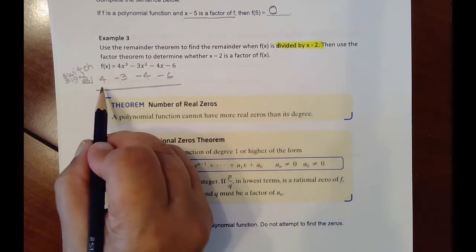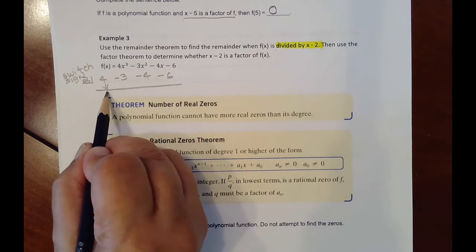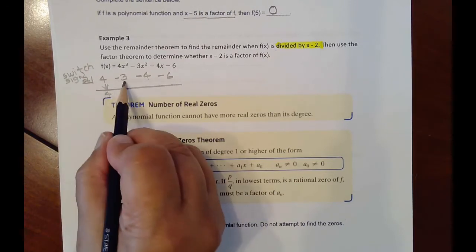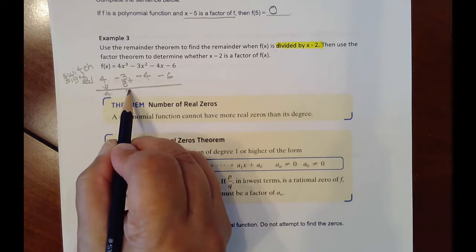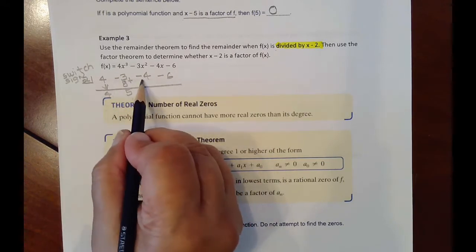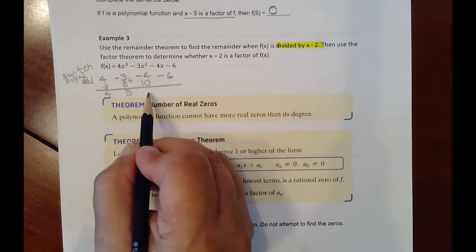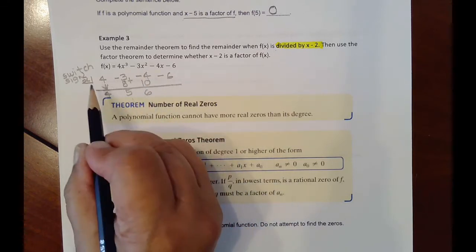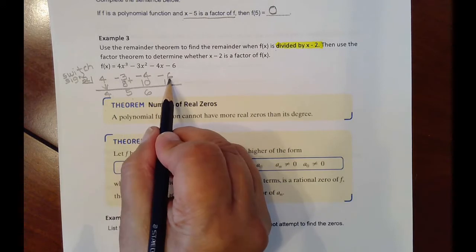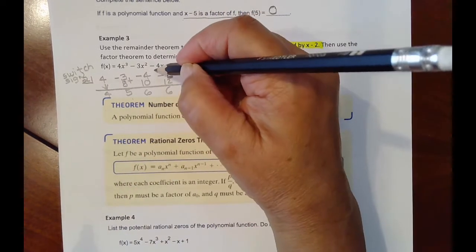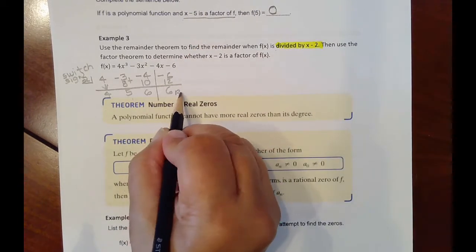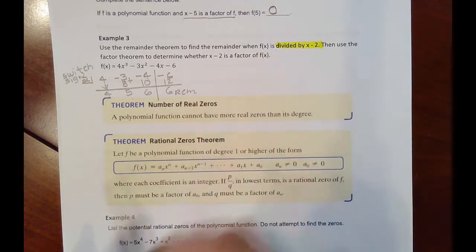Okay, when you're doing synthetic division, you drop down that first number, then multiply and add. Add these up, you get 5. 2 times 5 is 10. Add these up, you get 6. 2 times 6 is 12. Negative 6 plus 12 is 6. So this is your remainder in the last column.